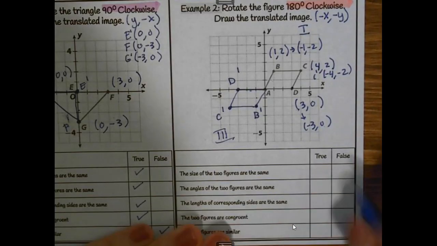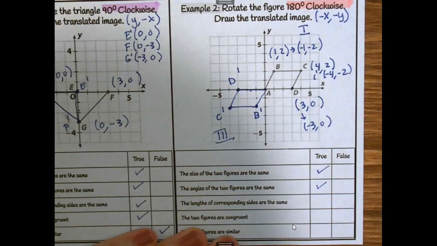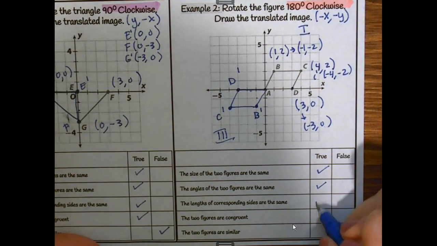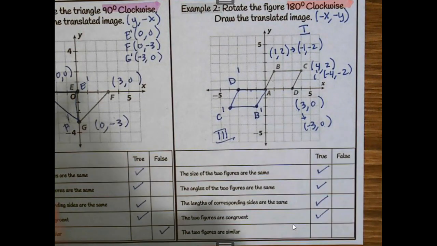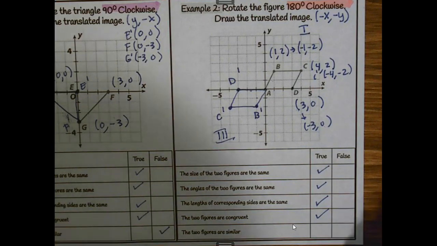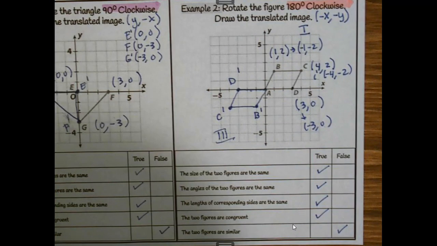All right, so let's see what we know about this figure. The size of the figure is the same. That is true. The angles of the figures are the same. Also true. The lengths of the corresponding sides, also true. The figures are congruent. Remember, it has to have those 4 pieces: the shape, the size, the angles, the lengths. If all those 4 things are true, they are congruent. They are not similar, right? Similar is not the word we want to use. It's not descriptive enough. We want to use the word congruent.